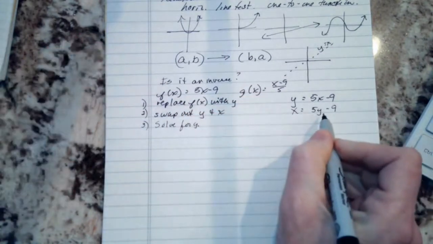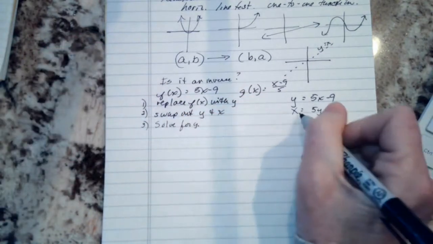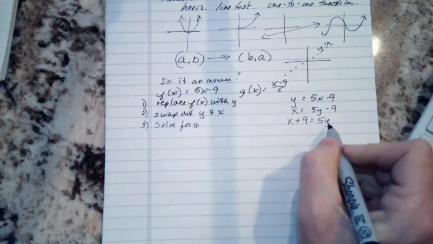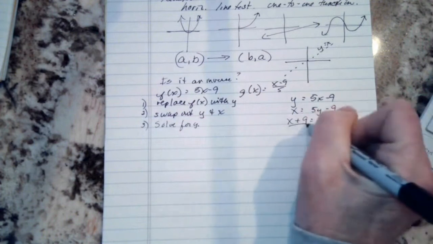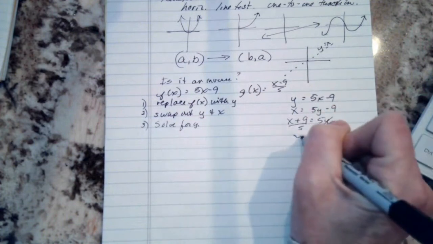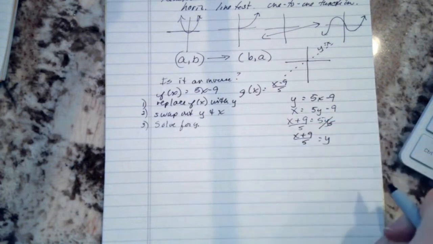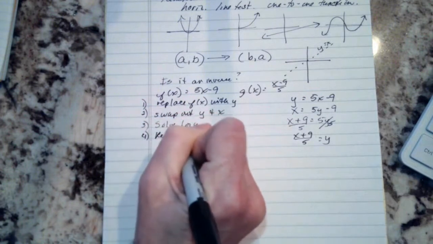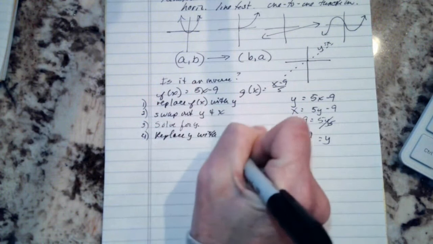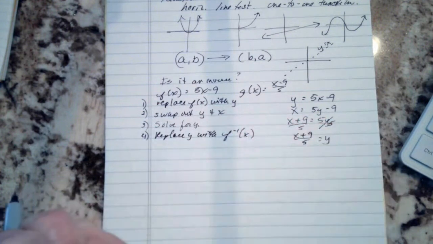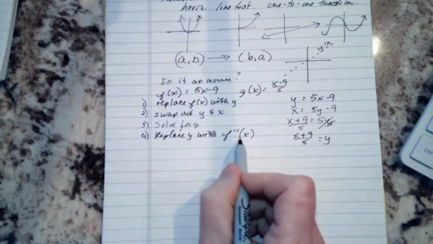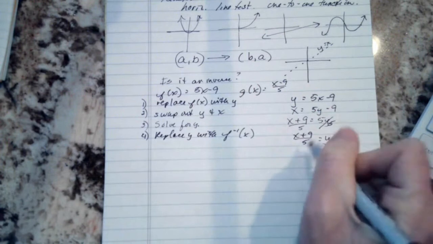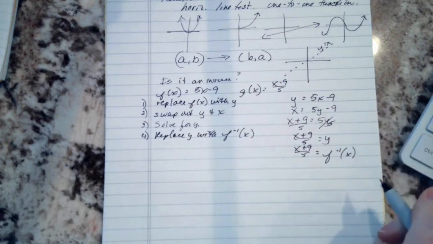So we're going to solve for this guy now. In order to do that, I'm going to move the 9 over: x plus 9 equals 5y. And then I'm still solving for y, so I'm going to divide everybody by 5. So I get y equals (x plus 9) over 5. And then the last step that we need to do is replace y with f to the -1 of x, the inverse. So I'm going to change this to f to the -1 of x equals (x plus 9) over 5.